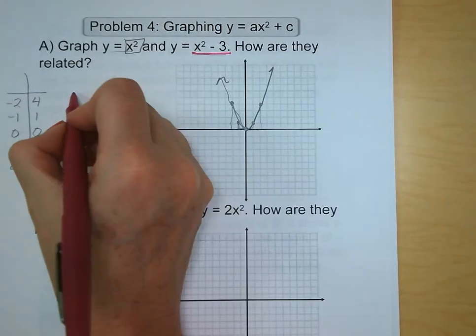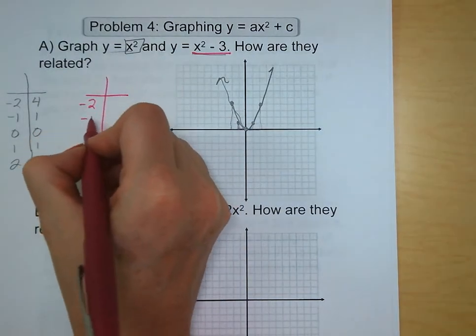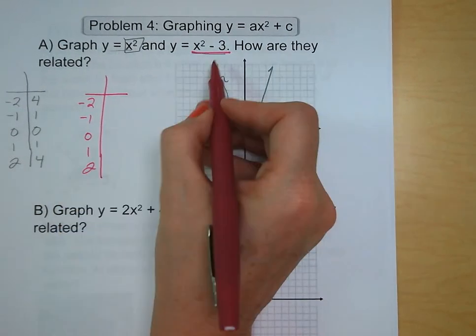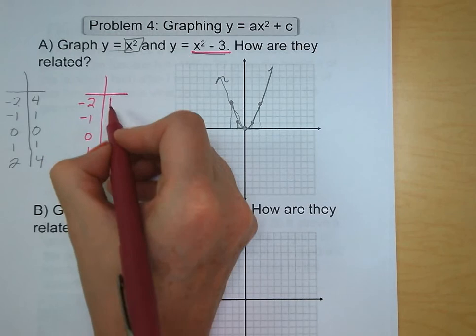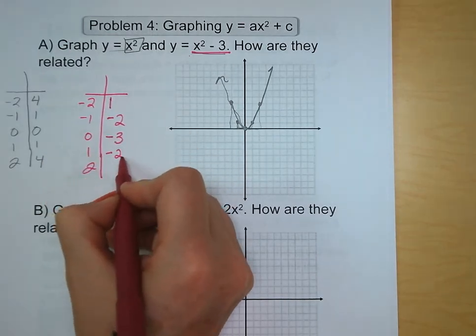Now we're going to graph our second equation, y equals x squared minus 3. All right, so when we plug it in, we're going to get 1, negative 2, negative 3, negative 2, and 1.